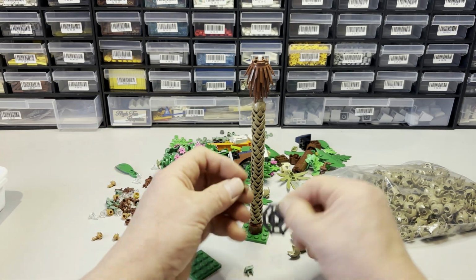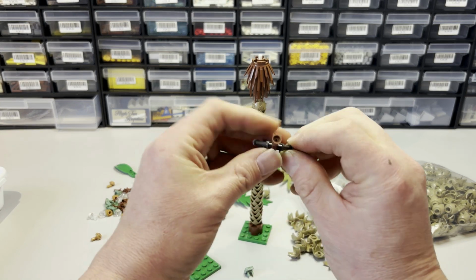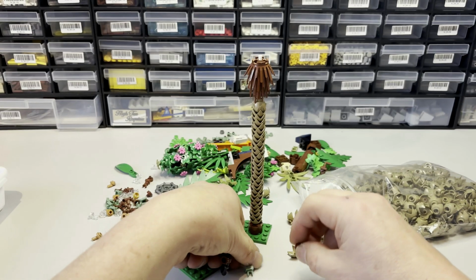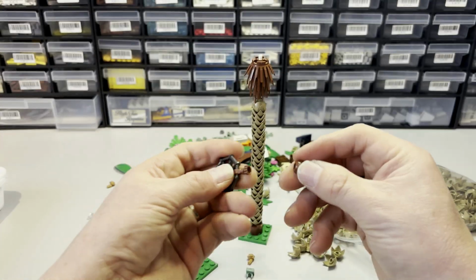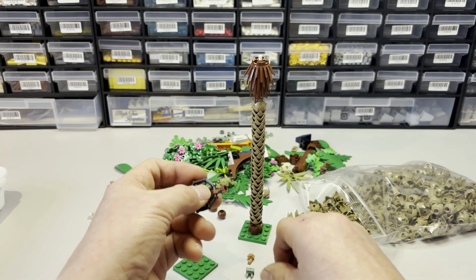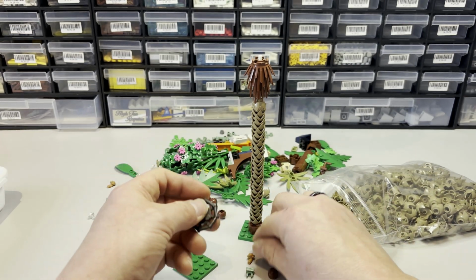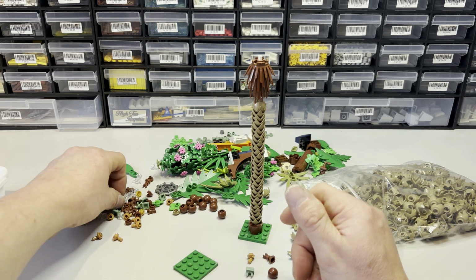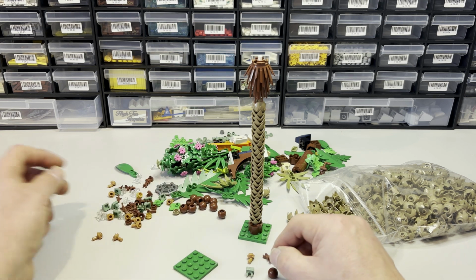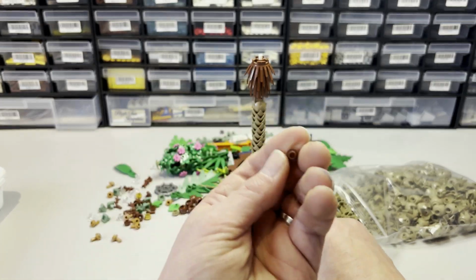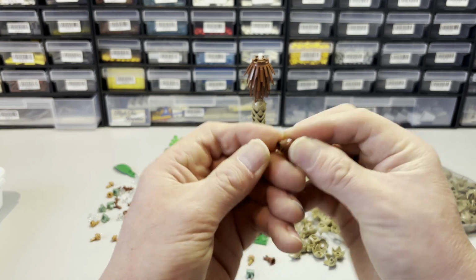Maybe I can use those foot parts from the skeletons, but then there's no possibility to get this one on it. So for now, that's not the option I'm looking for. Now I can use those round pieces, round tile with a hole.